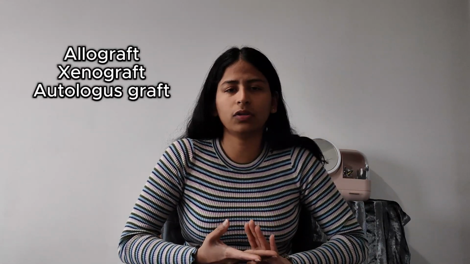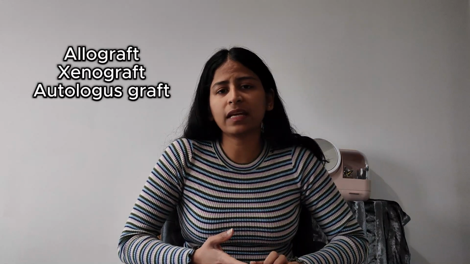The conduit, as we discussed, is a synthetic conduit. We do have natural conduits available: it could be an allograft, a xenograft, or an autologous graft. An autologous graft is when you take a graft from the same person. So if I'm having the procedure and one of my vessels is used, then it is an autologous graft.